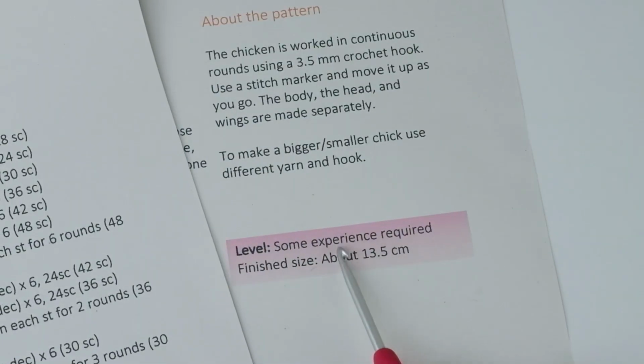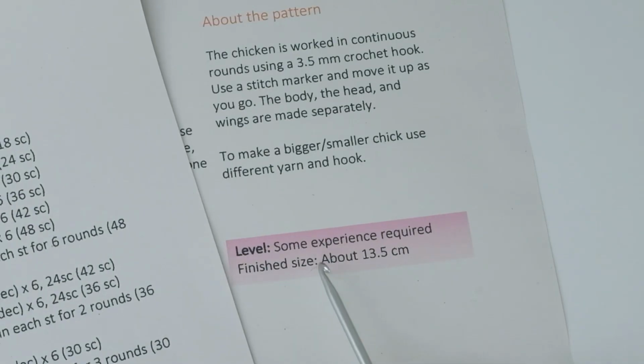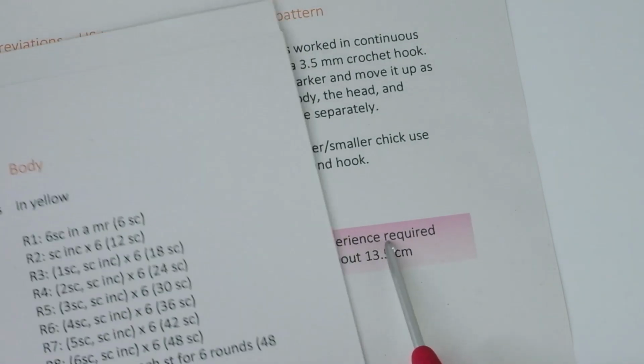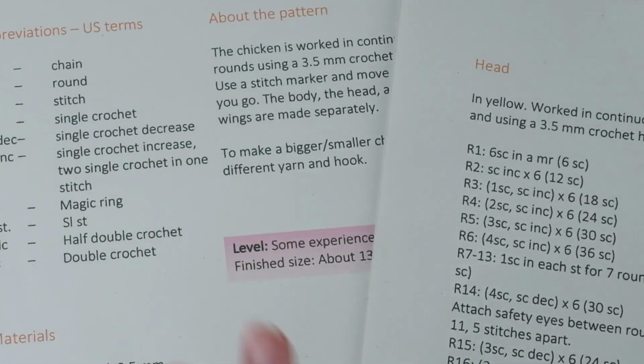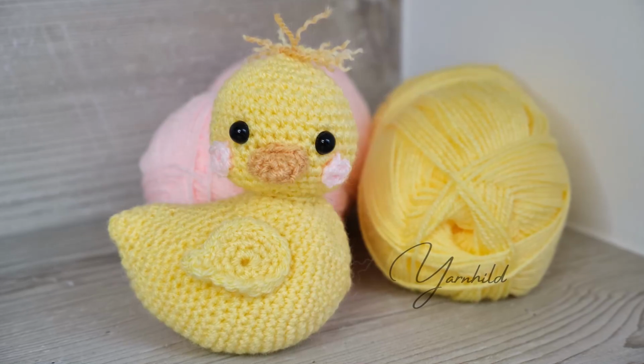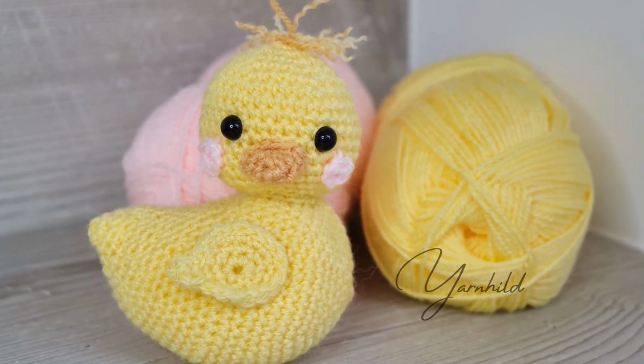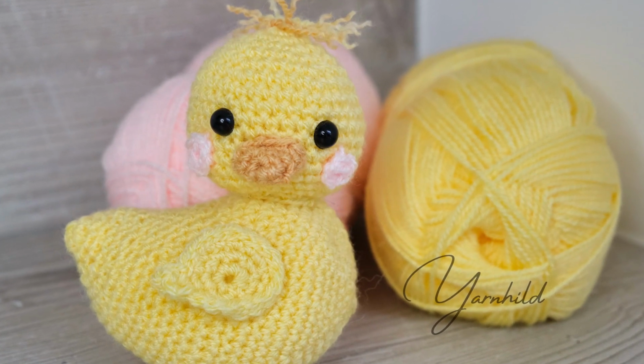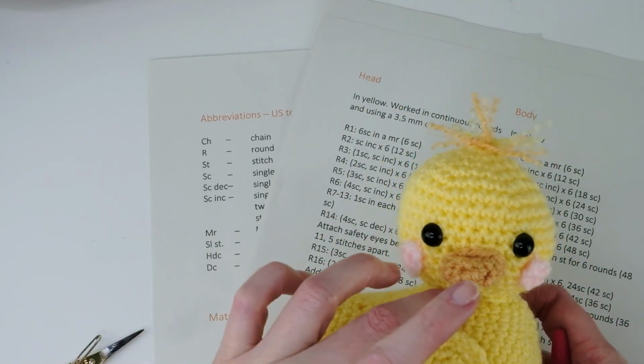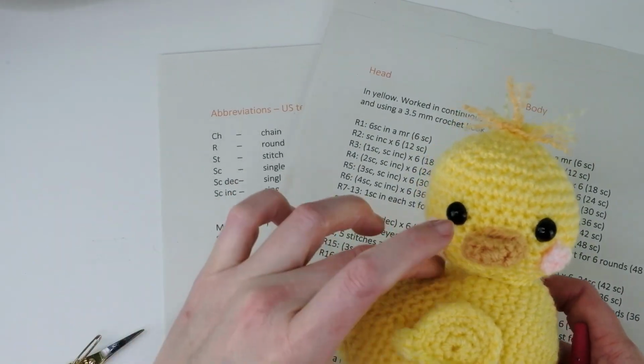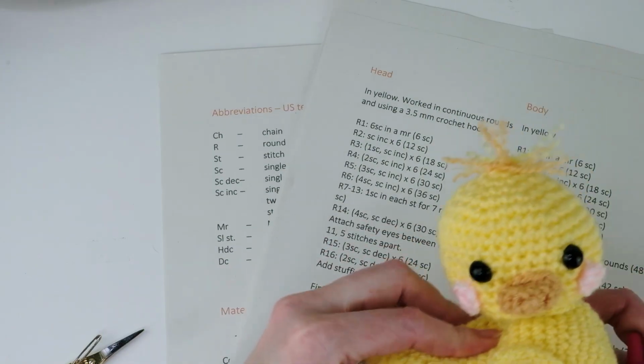So when it says like this, it means that I'm using a 3.5 millimeter hook all the time. I just wrote it here. This pattern requires some experience, but most of my patterns are easy and for beginners. But this one is also not hard. The only reason I wrote that it requires some experience is that I have some shaping in the body here. So it's really not hard once you understand how to read the pattern.